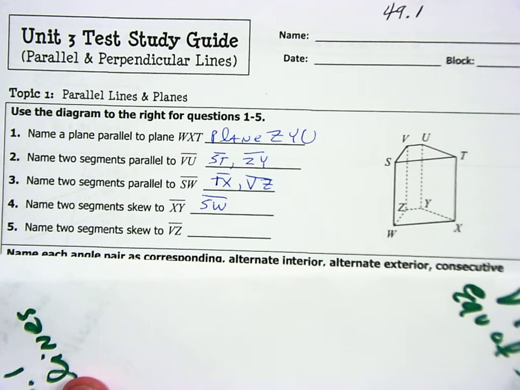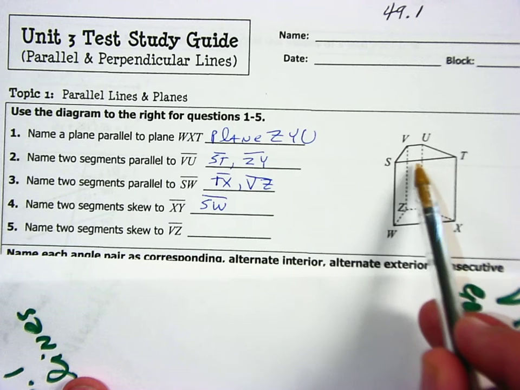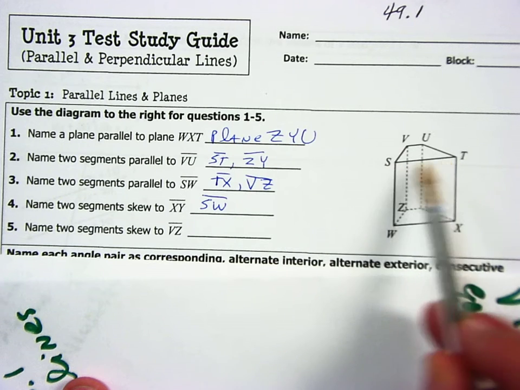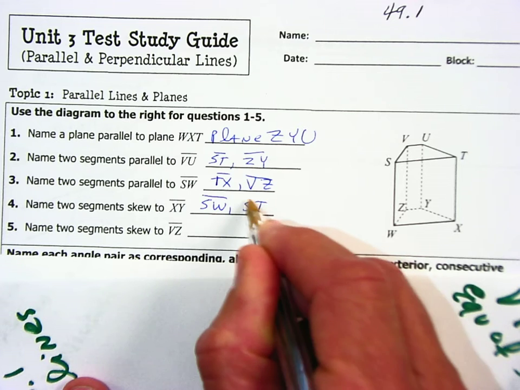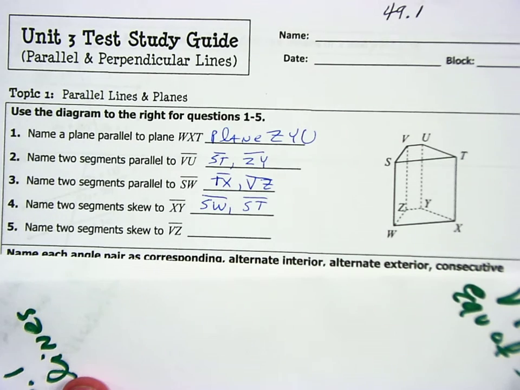Is there any other examples? What's that? ST? Let's see. ST is right here, and XY was here. Very, very good. Remember, they're running in different directions but not in the same plane.